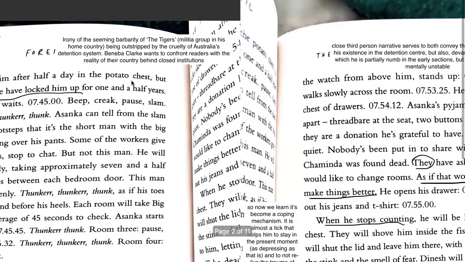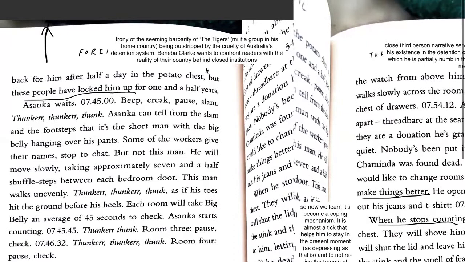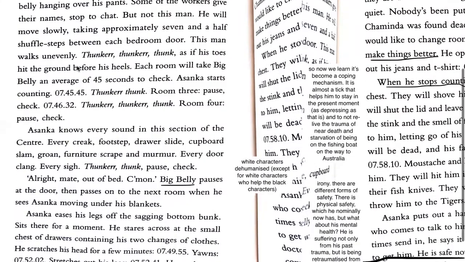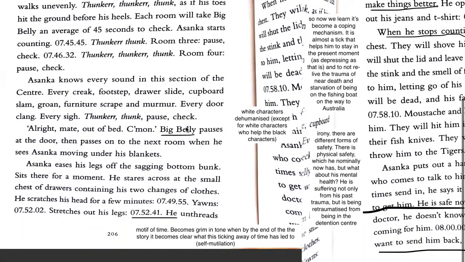Yeah, I won't read through my own annotations there, but you can pause or you can look them up. I'm going to upload the annotations to resources as well. So one of the jailers, or whatever the technical term for them is, says, all right, mate, out of bed, come on. Big belly pauses at the door.